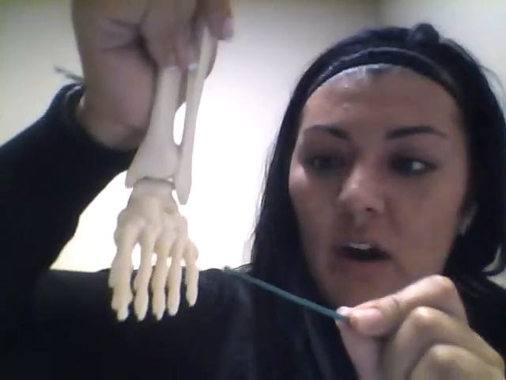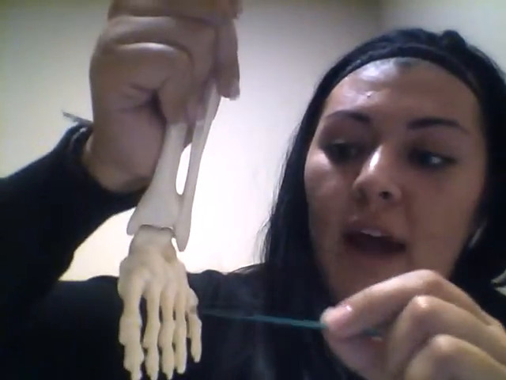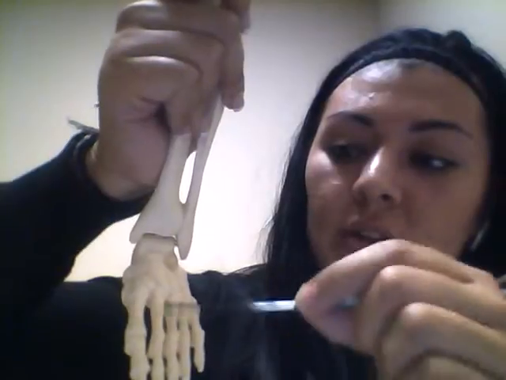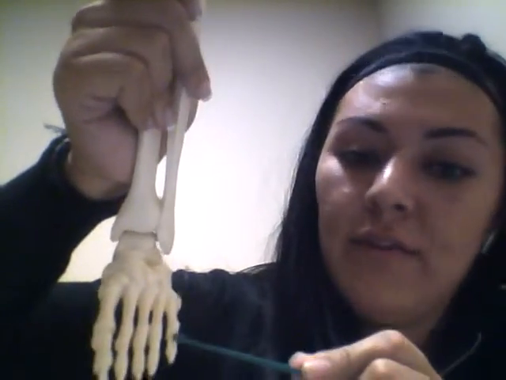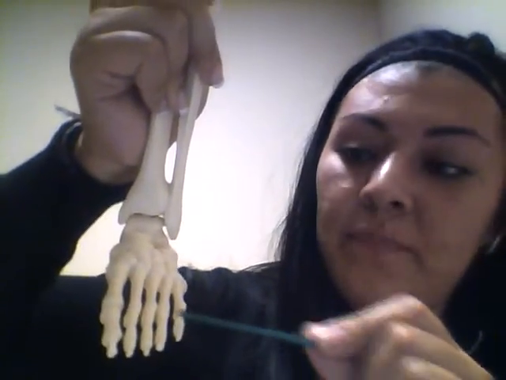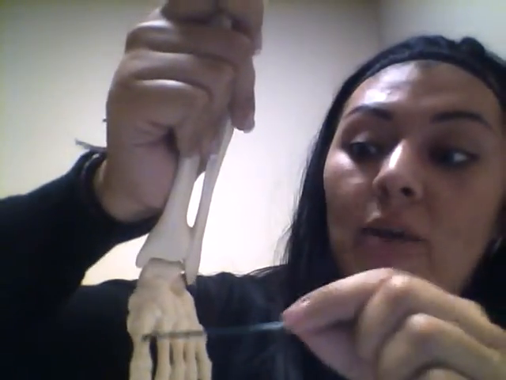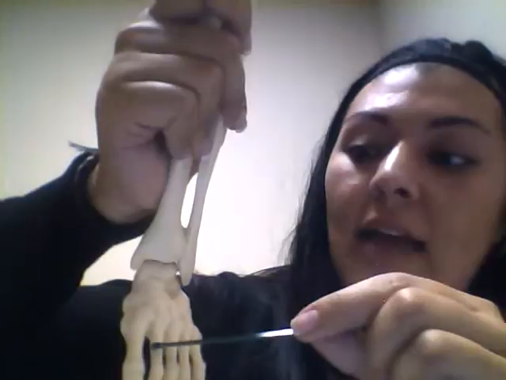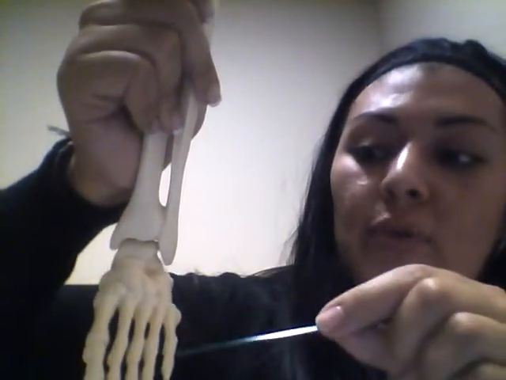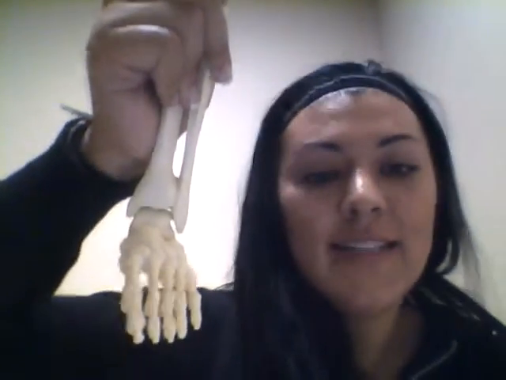And then we have the metatarsals, which are digits 1 through 5, this being 1, 2, 3, 4, 5. And then we have the phalanges, which are this portion. And then we have the hallux, which is the big toe, and it only has 2 phalanges. And digits 2 through 5 have 3 phalanges. And that is it. Thanks.